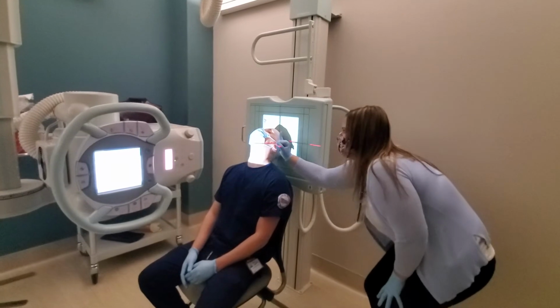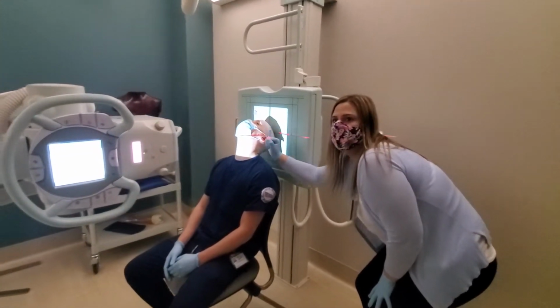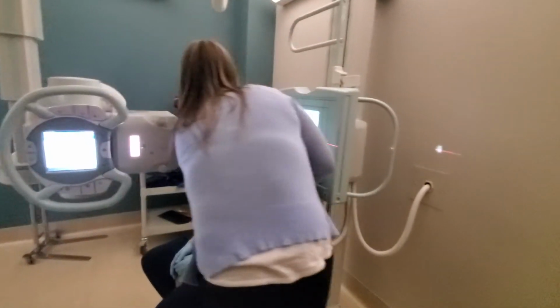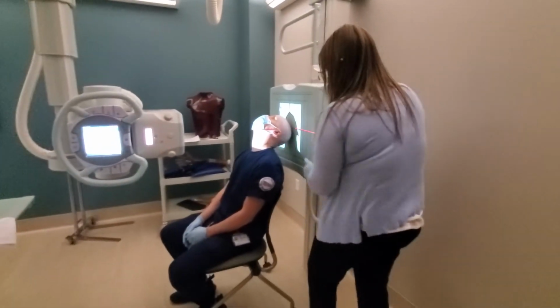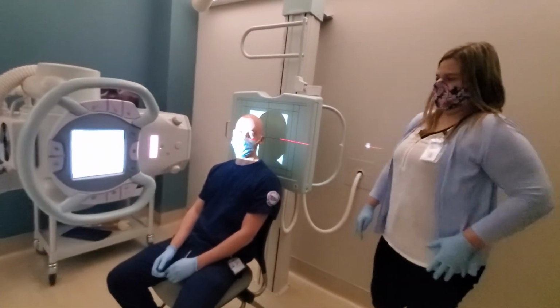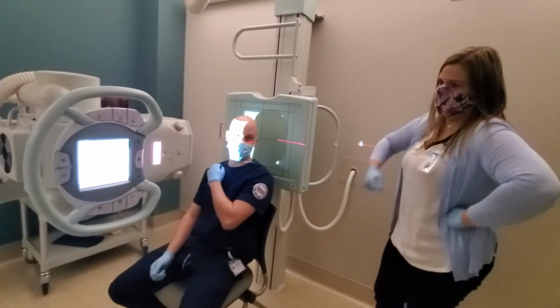So do y'all see how his IOML is parallel? Y'all see that? So, nice and straight, back, marker, hold your breath, expose. It's not going to be comfortable, so that one needs to be quick.